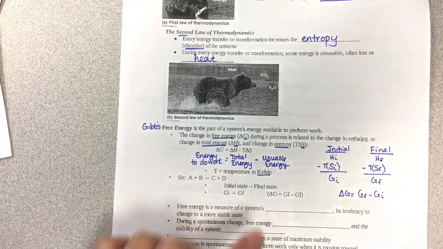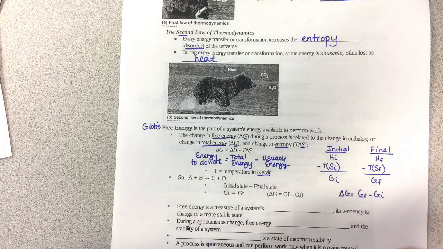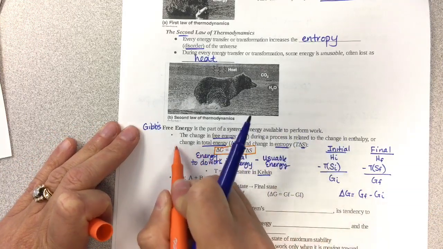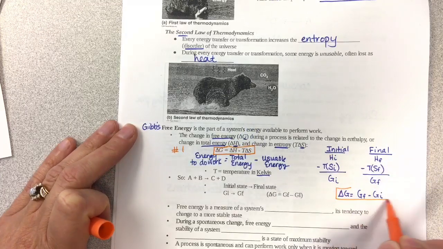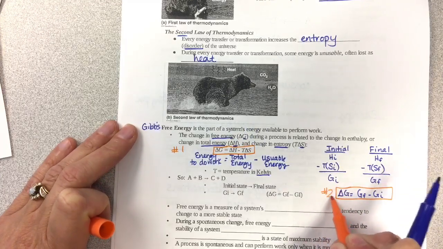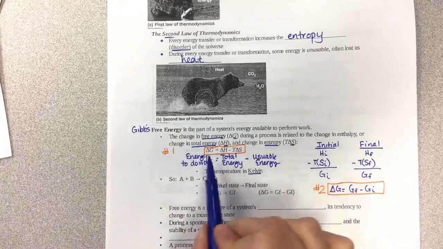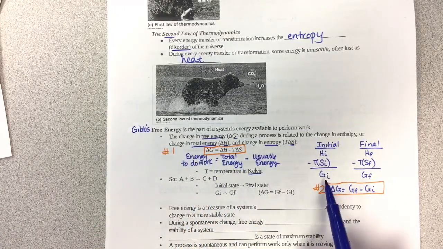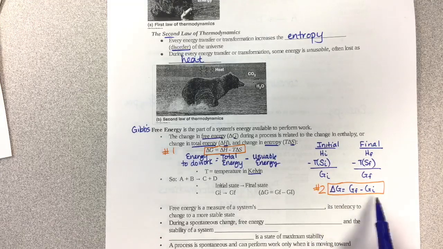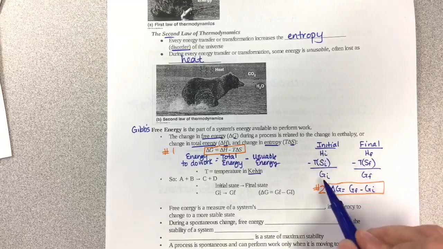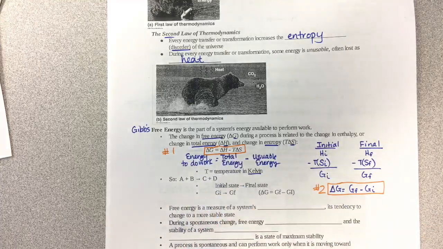So there are two main equations here for figuring out delta G. This is equation number 1 right here, and this is equation number 2. These both give you the same end result. If you're given G initial and G final, you can just use this one. If you are given this information, then you have to calculate it this way. Those are the two equations to figure out how much energy is available to do work.